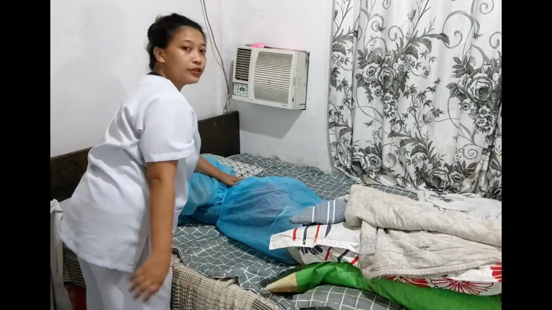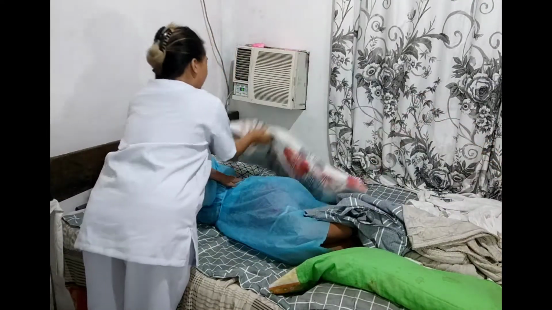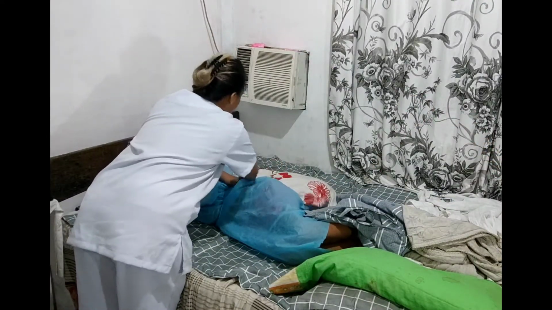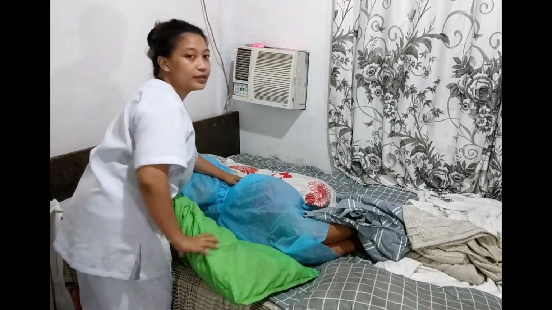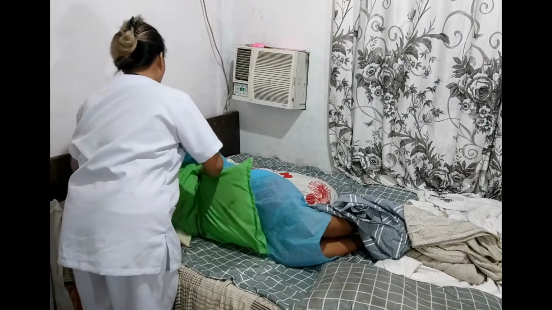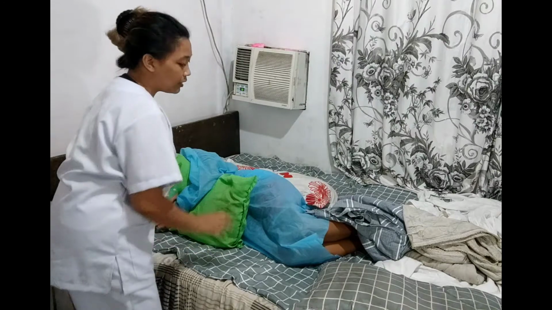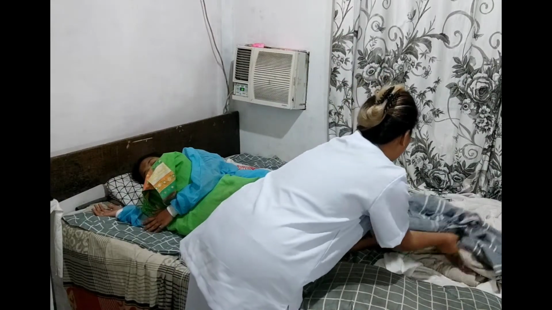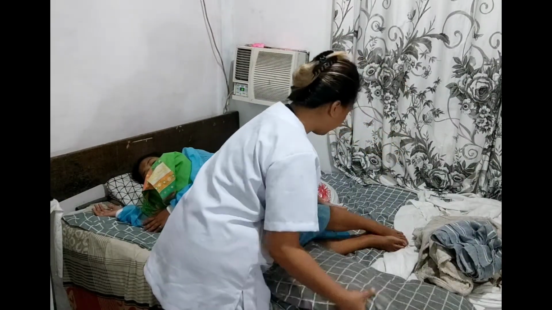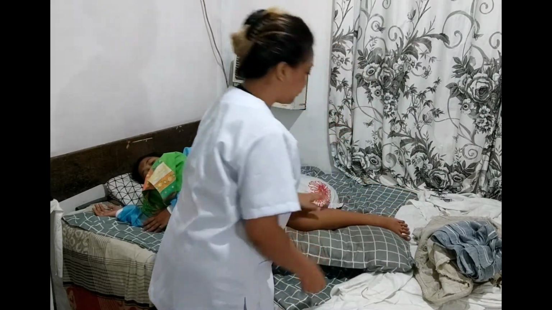Alright. Now after turning the client to this side, we can put a pillow behind the client's back to help her stay in the same position. Also, another pillow in the front of the client's chest. This is to support her upper arm. And then, making sure that the upper knee is slightly flexed, and put another pillow under the client's feet. This is to provide comfort for the client.